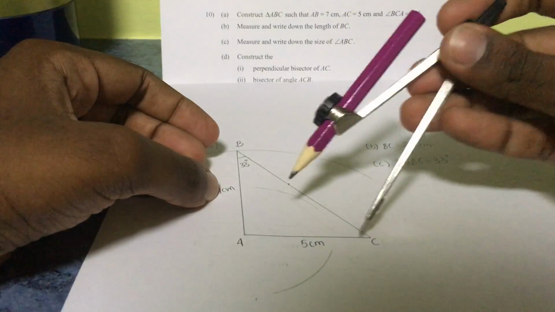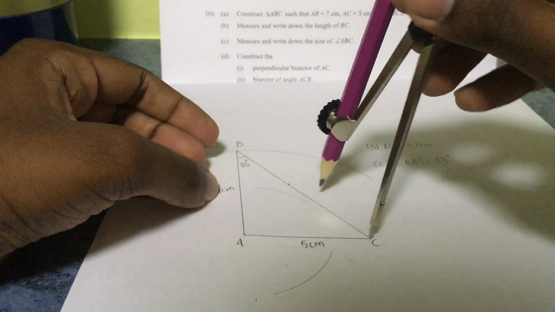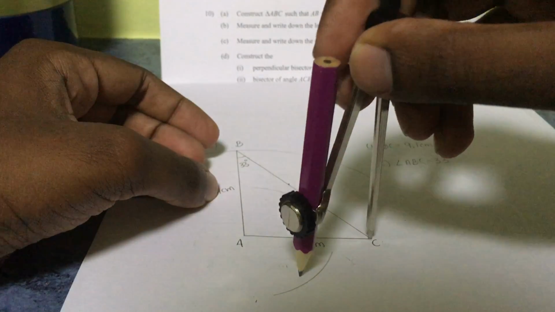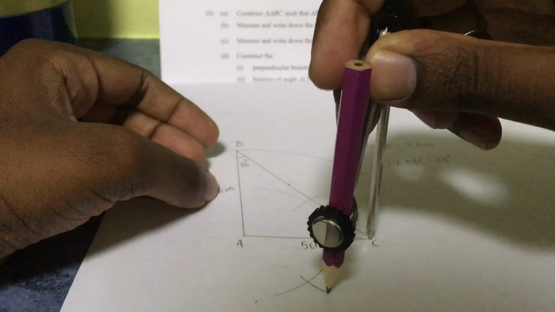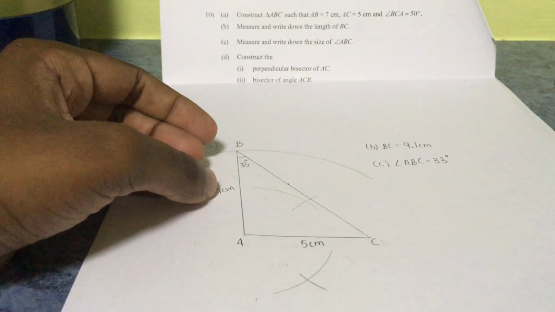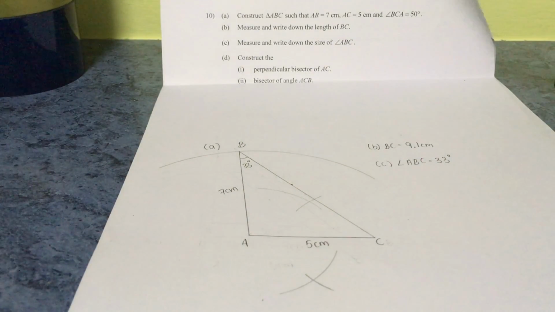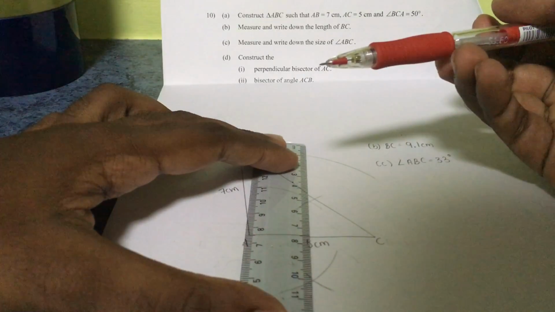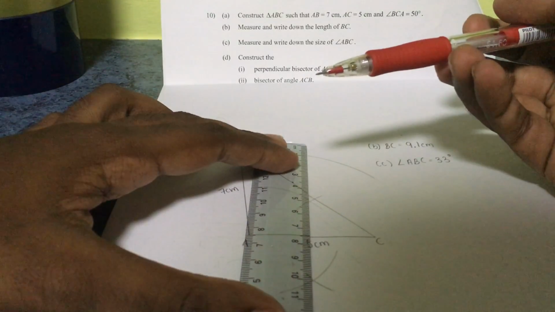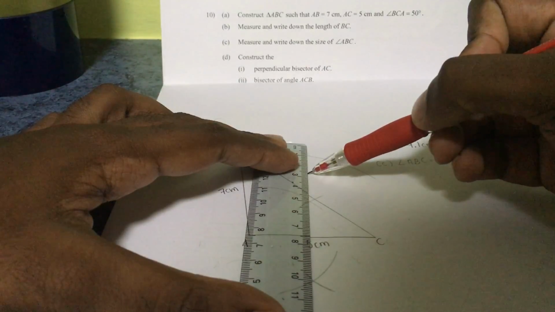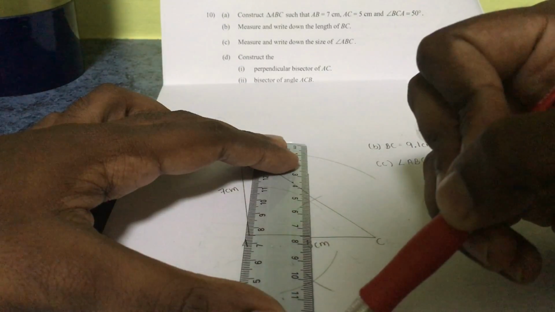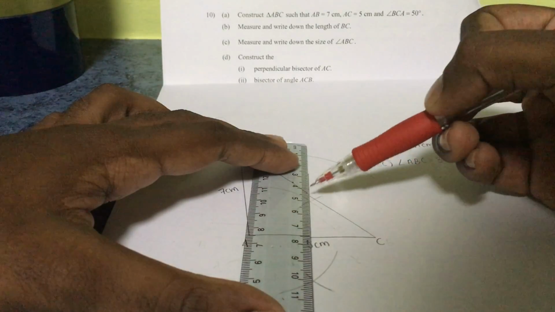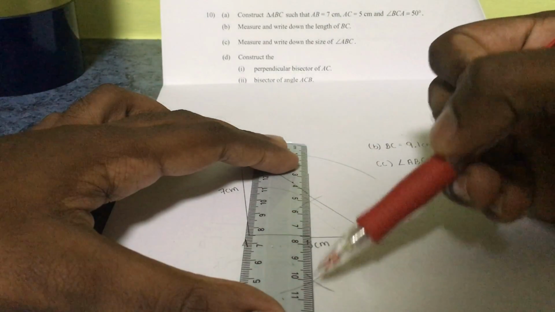And from C, again, arc on the top, arc on the bottom. Now let's use a ruler. From intersection to intersection, we will draw a straight line down. Again, don't just draw from intersection to intersection, draw a longer line.